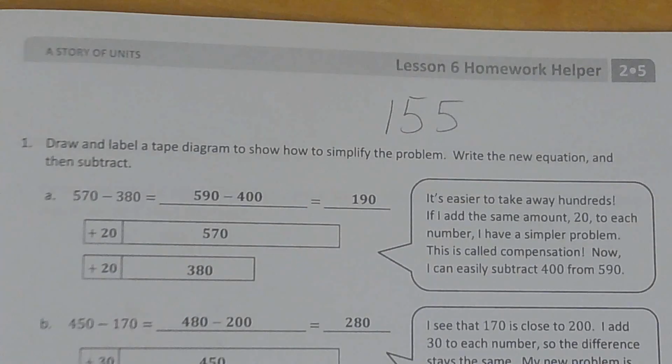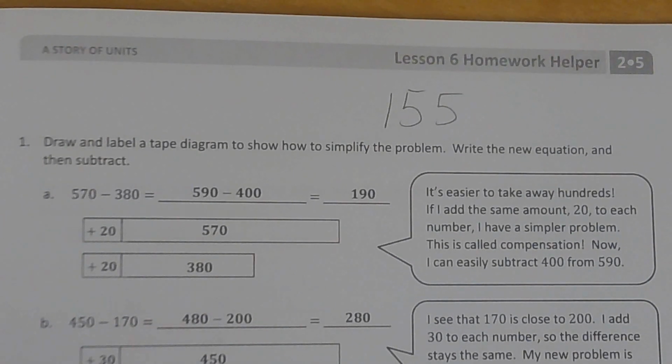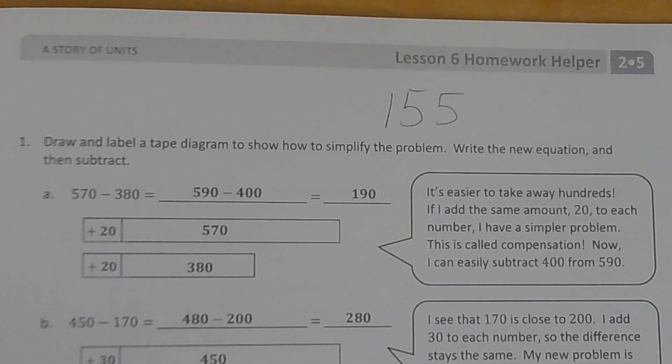And today we're working on something called compensation. Compensation is a strategy to make simpler numbers to subtract. You can only use it when you're subtracting. So in the past, we've used it to get to the next 10. Today we're going to be using it to get to the next 10 or to the next 100.